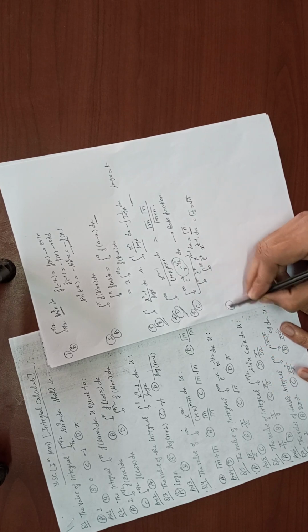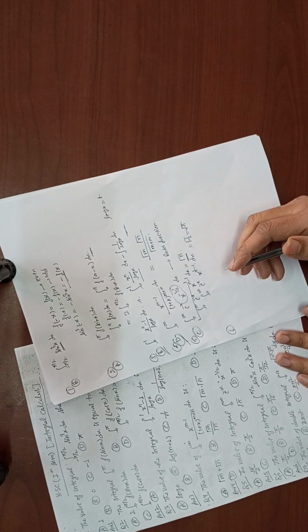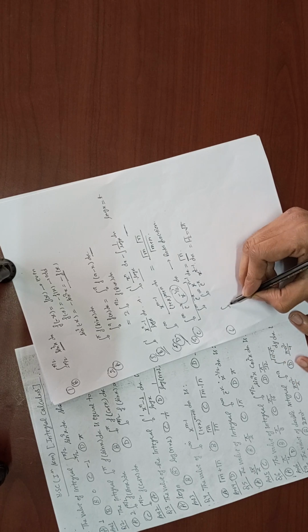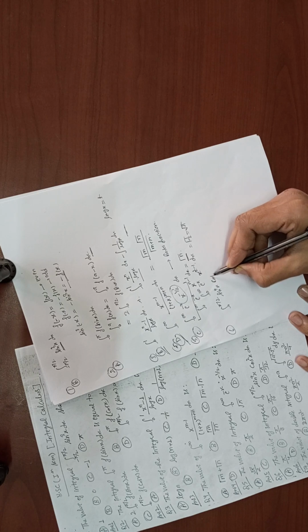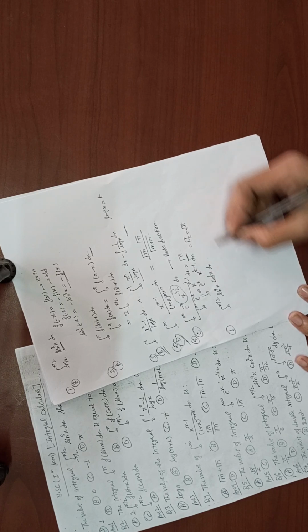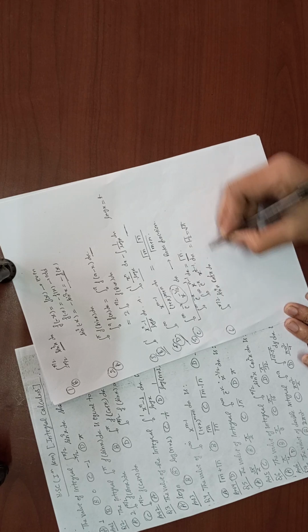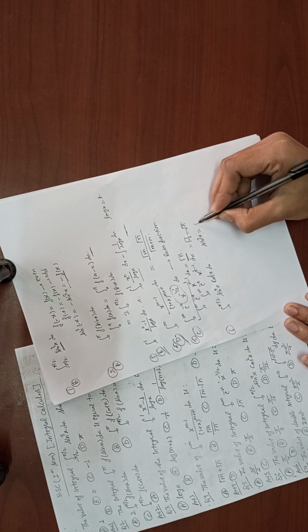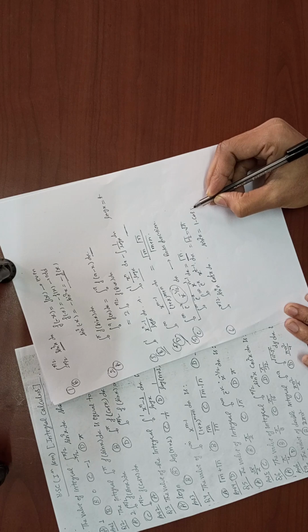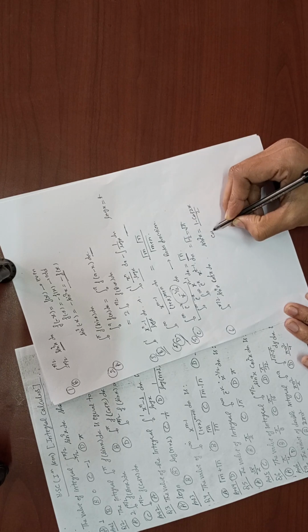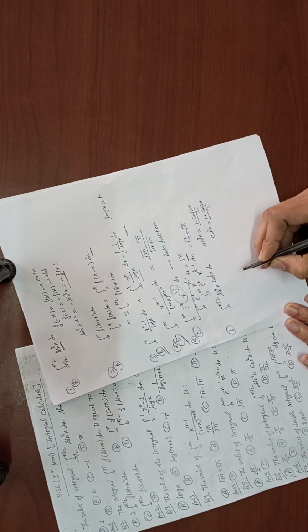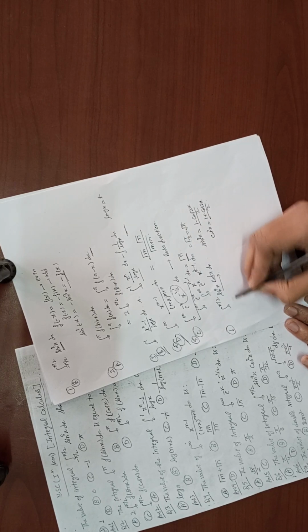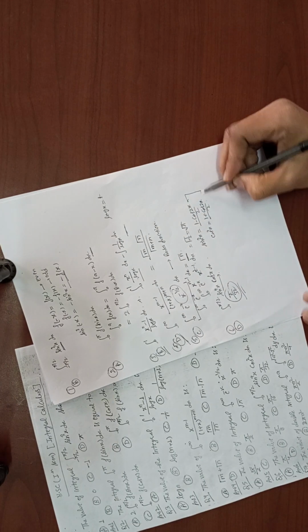Question number 6: the value of integral 0 to pi by 2 of sine 4x cos square x dx. You can use the formula sine square x equal to 1 minus cos 2x upon 2 and cos square x is equal to 1 plus cos 2x upon 2. Then solve the integration. Then option number D is correct, pi by 32. Then solve by this formula.